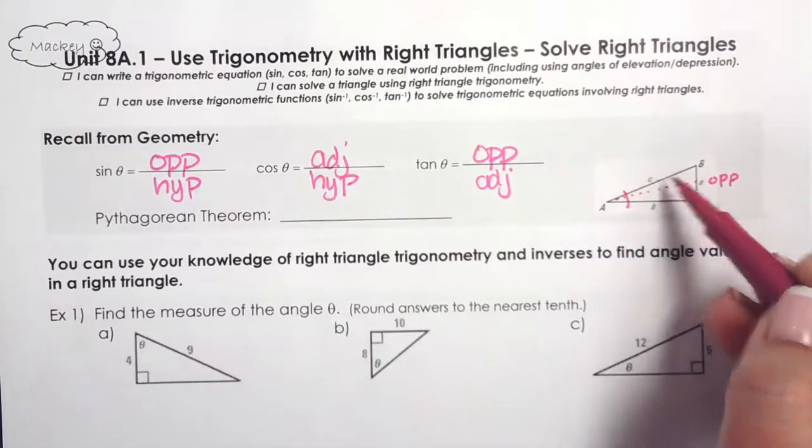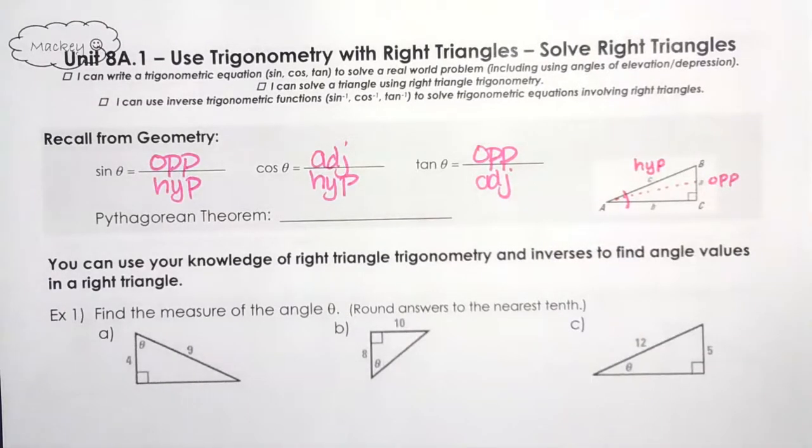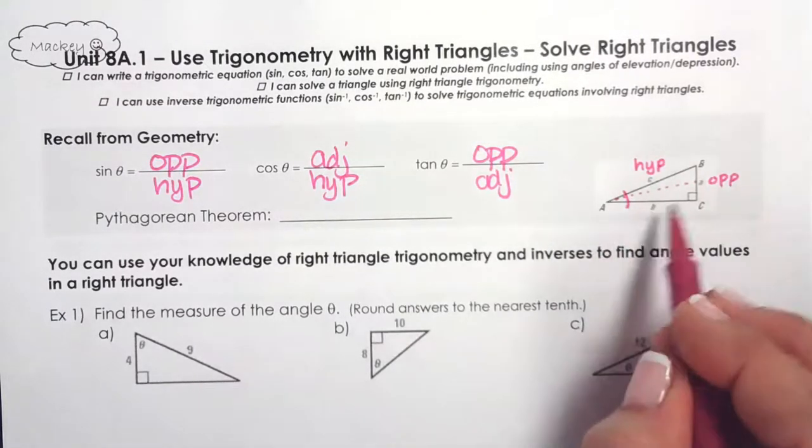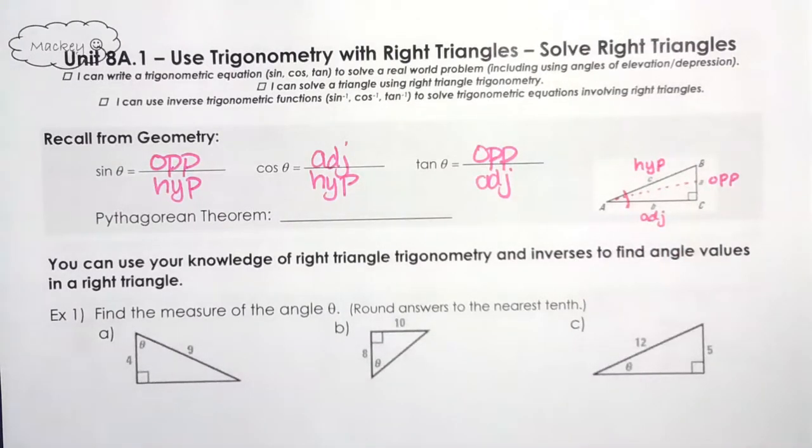The one that's across from the right angle is the hypotenuse. And the leg of the triangle that is next to the angle is the adjacent. So it's true that there are two sides that are adjacent to the angle, but the idea of it being a hypotenuse across from the right angle kind of trumps that other piece, okay?